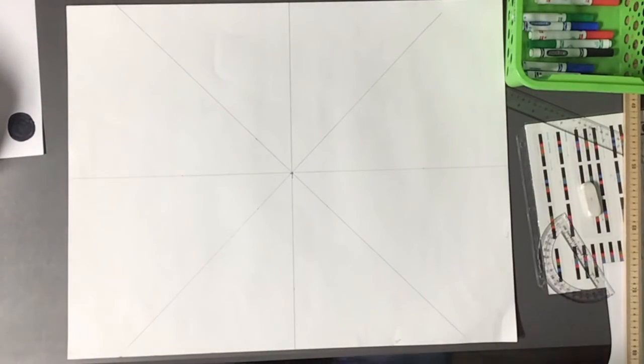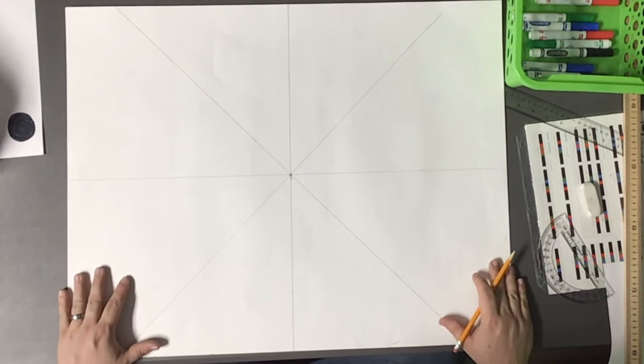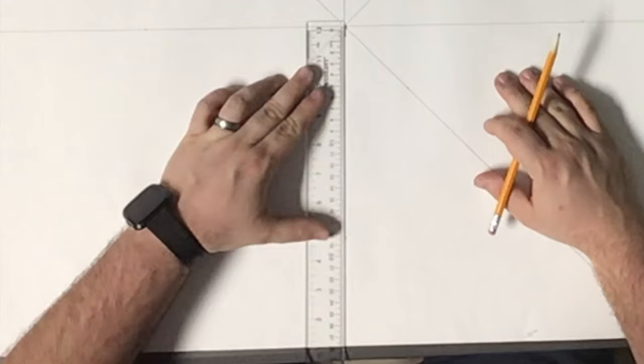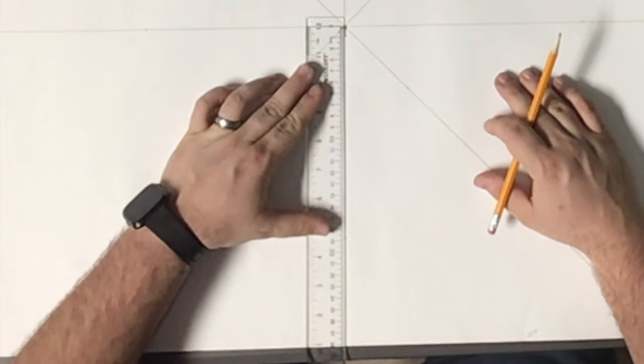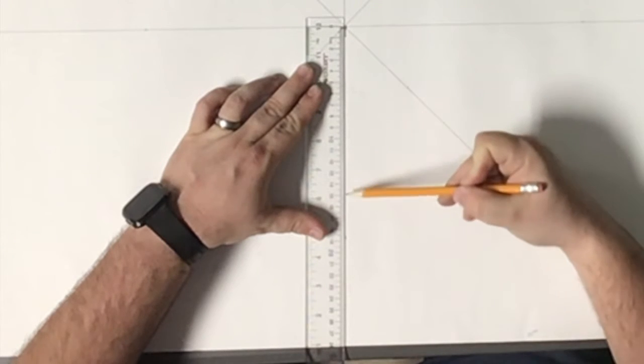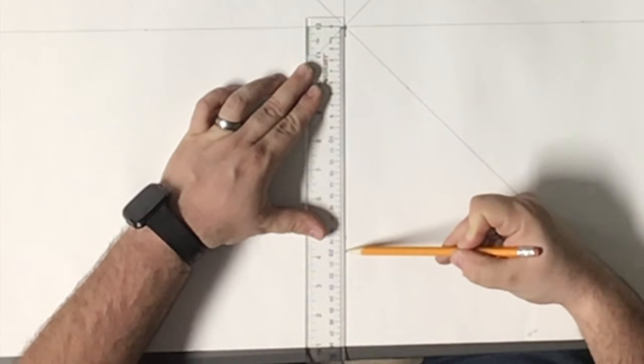Main part to your spider web. You have divided it into 8 equal parts, all by using lines, all by measuring, no guessing. So what you're going to do now from here is measure out and create your connecting lines. For this one, we're going to start at 0, and we're still using centimeters. We're going to do 5, 10, 15, and 20.